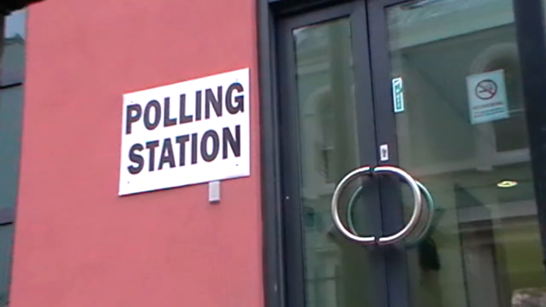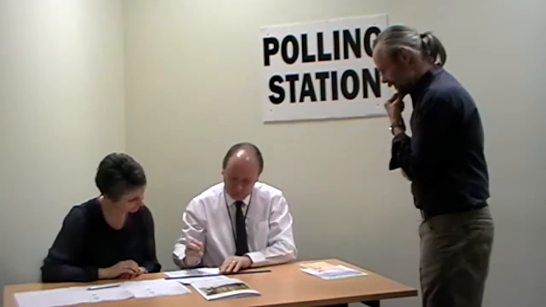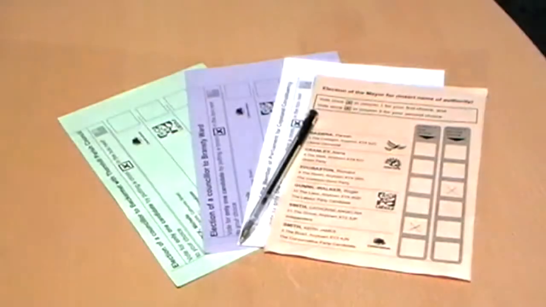Your local polling station will open at 7 a.m. You will be greeted by a poll clerk or a presiding officer who will ask you to confirm your name and address. This is to ensure you're eligible to vote. Next, the polling officer will hand you a number of unfolded ballot papers and direct you to a private polling booth. Once you're in your private booth, you can now start marking your ballot papers.